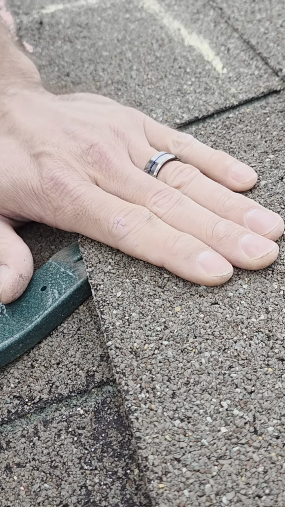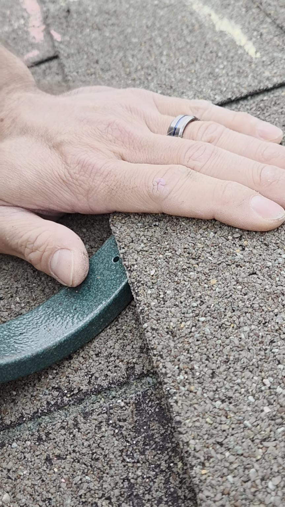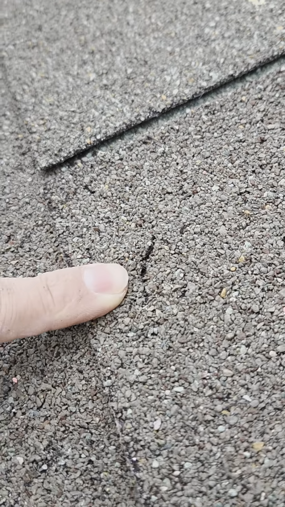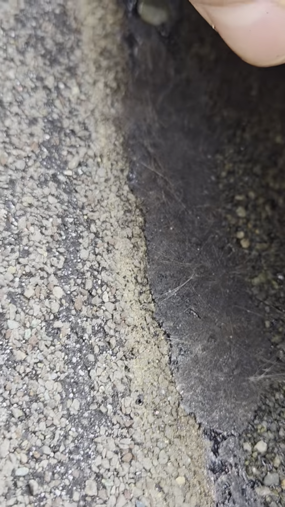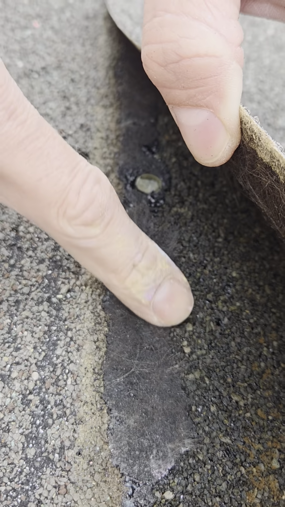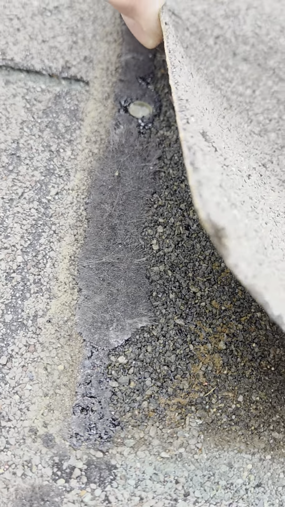I don't know if the camera's picking it up, but you can hear the shingle just shredding. Yep, and it's going to tear again. Got another tear. Oh my gosh. All right, you know what? Can you lift that just a couple inches so we can see underneath? Is there material transfer in it? Oh my gosh, yeah. Tons of material transfer right here. I'm going to get up under there and see. Yeah, that's really bad.